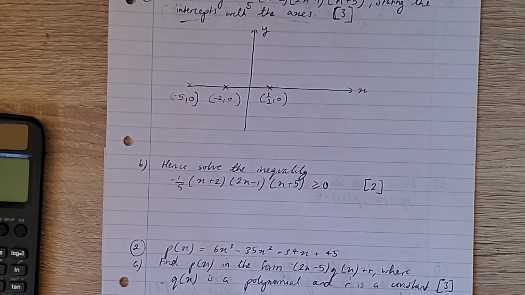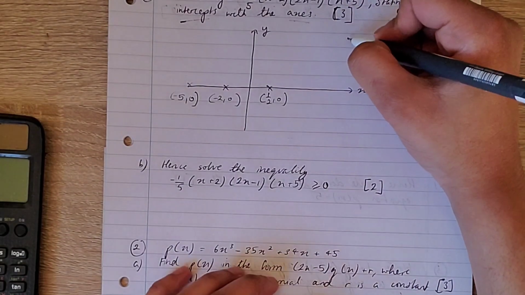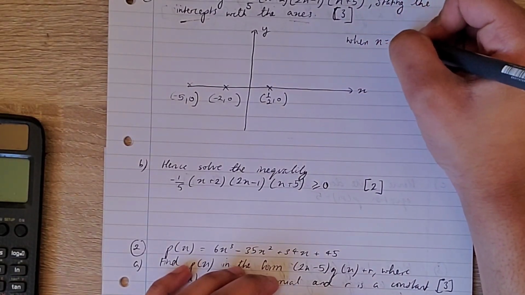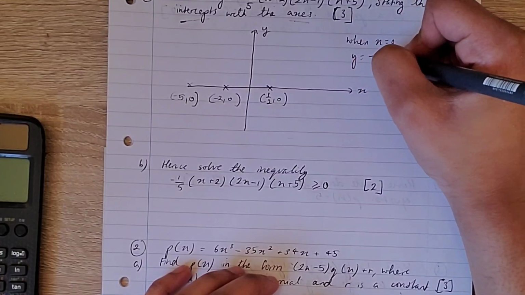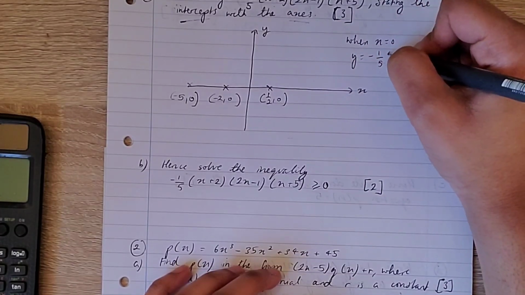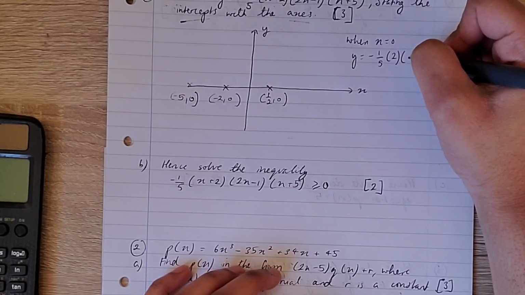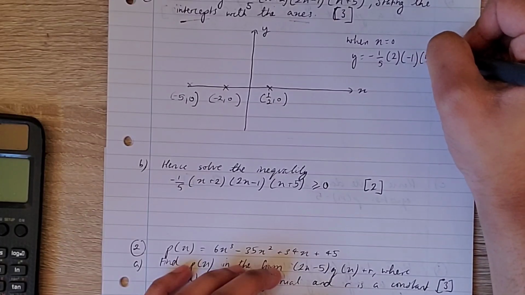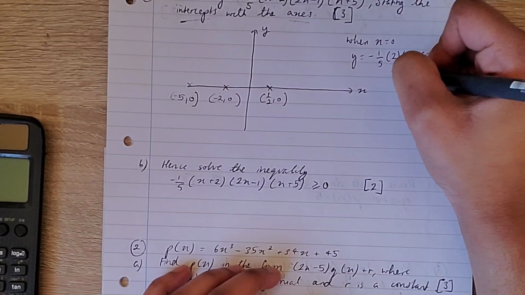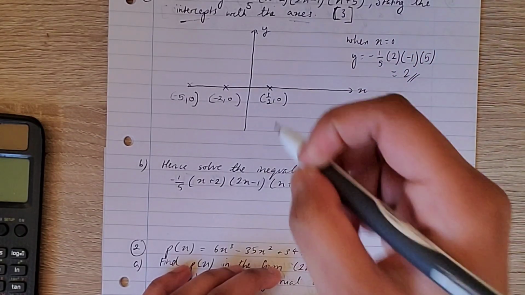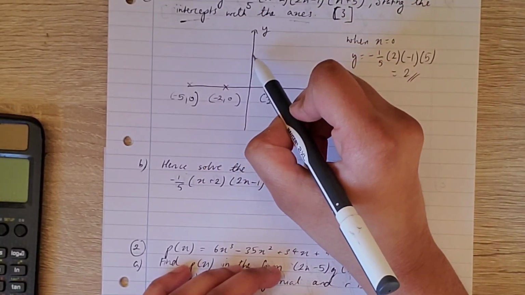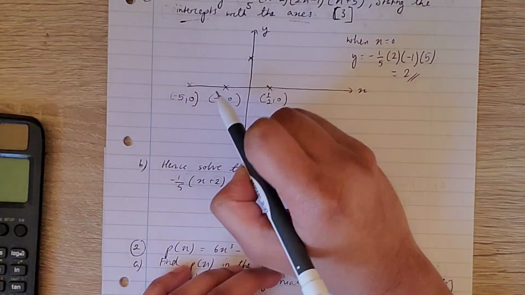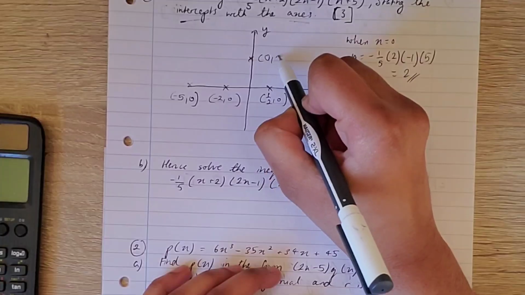Now, the next thing we are looking for is when x equals 0, what would y be? Well, y would be negative a fifth times 2 times minus 1 times 5, which if you put that into the calculator gives you 2. So that would be the intercept with the y-axis. That would be (0, 2).